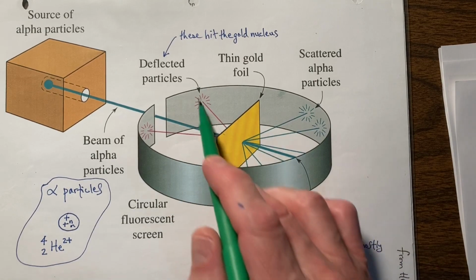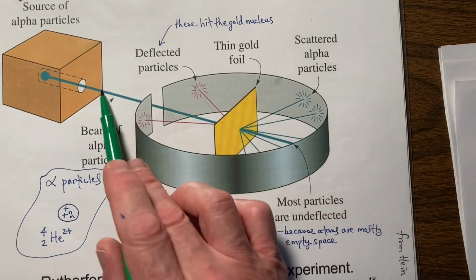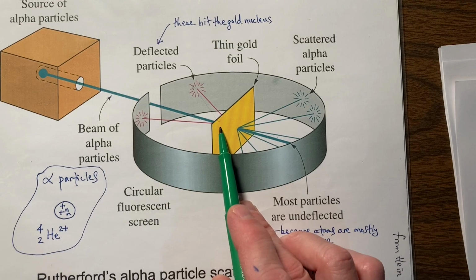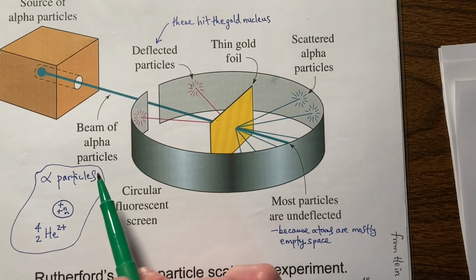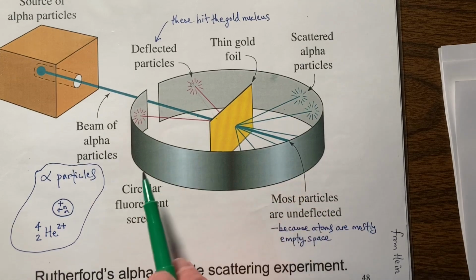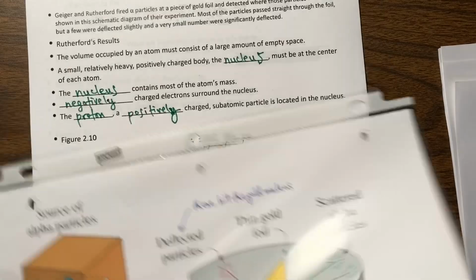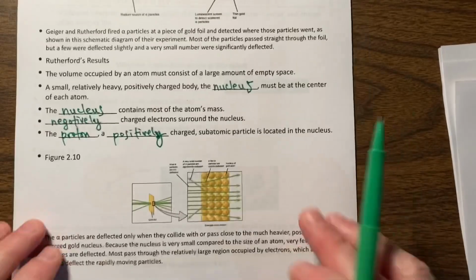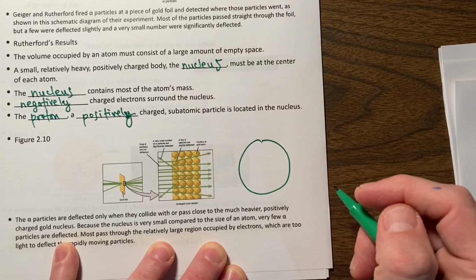And so these results were very startling. I think he said something like, it's almost as if he fired a missile at a piece of tissue paper and the missile bounced back. That's how surprising these results were. So the only way he could rationalize that was to say that atoms must be something like this, a spherical region of space.